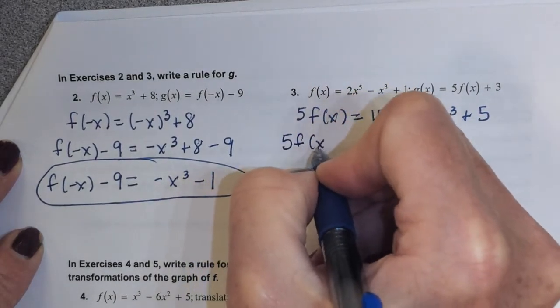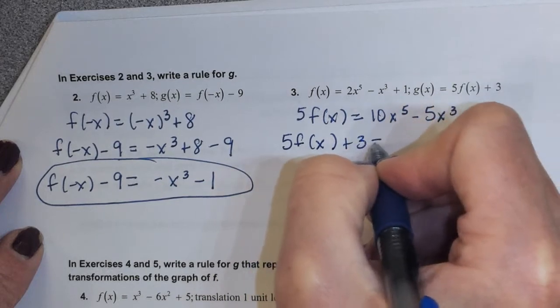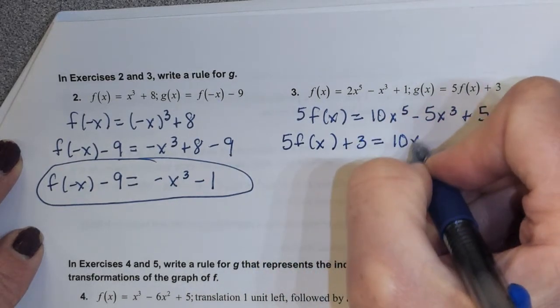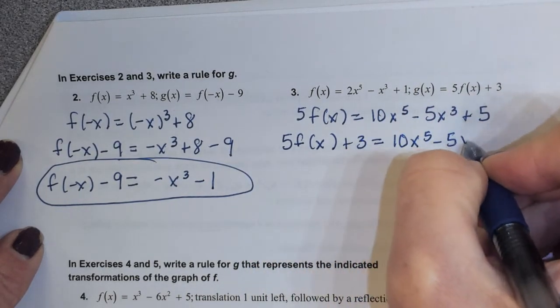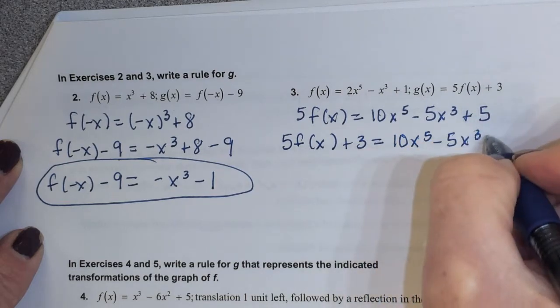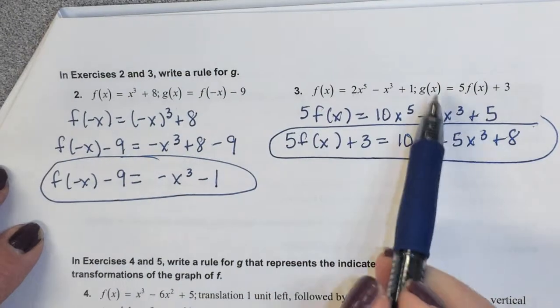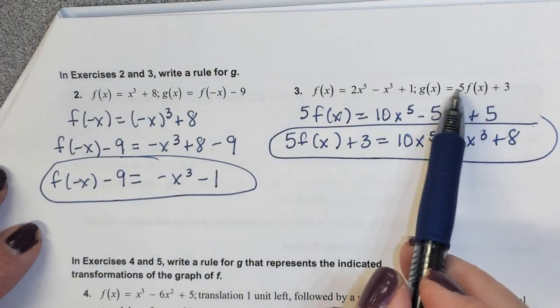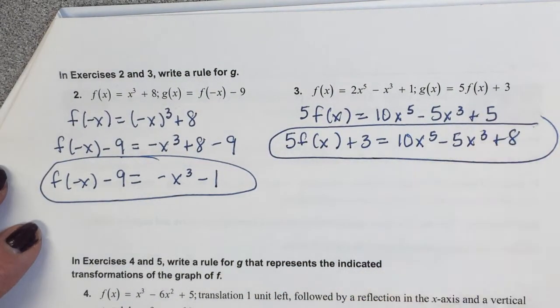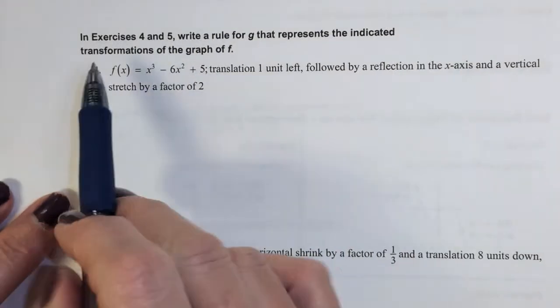So 5 times f of x plus 3 is going to be this entire thing I've got. But if I'm going to add 3, 5 plus 3 is 8. And that's going to be that function. So this would result in a vertical stretch by 5 and a shift up 3 units.